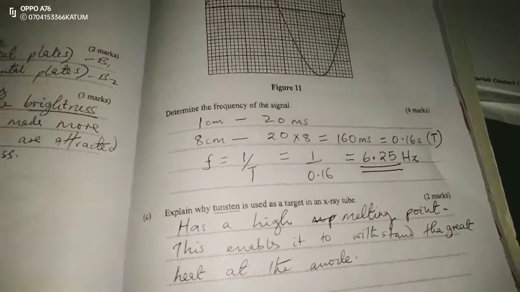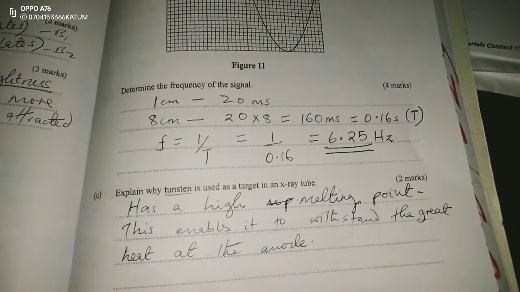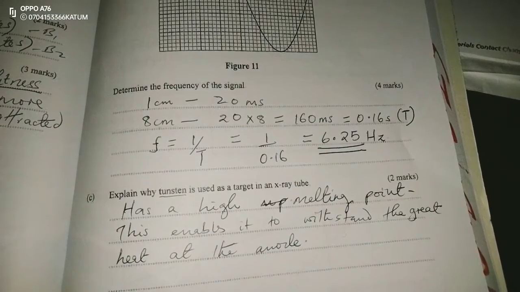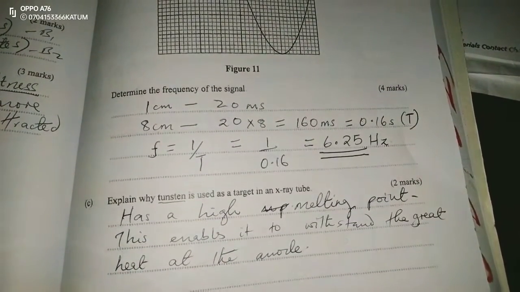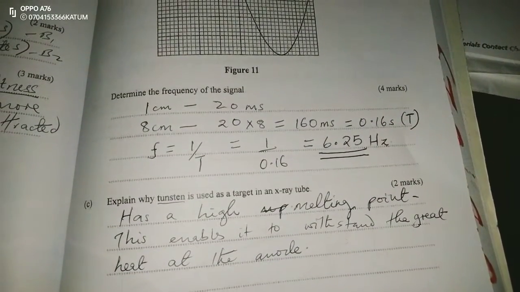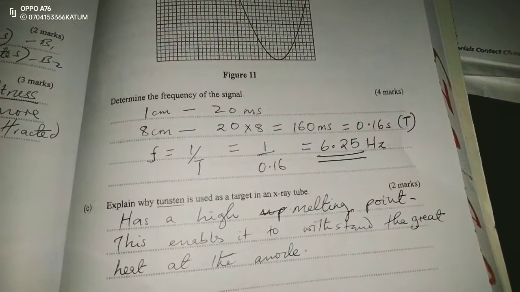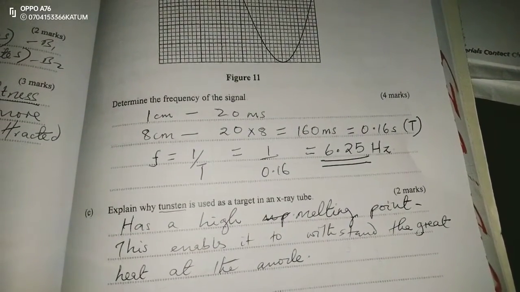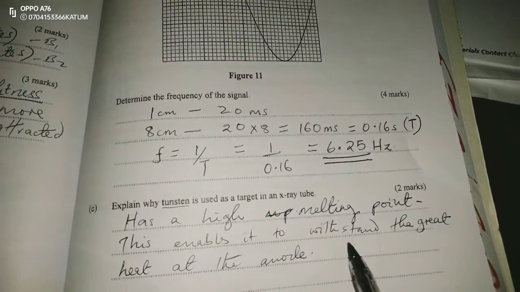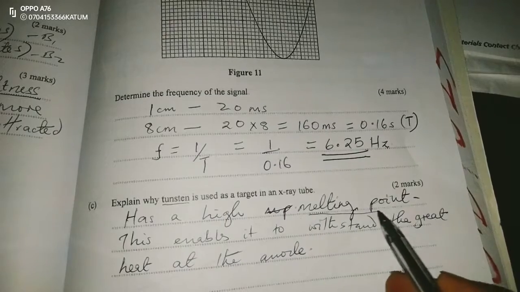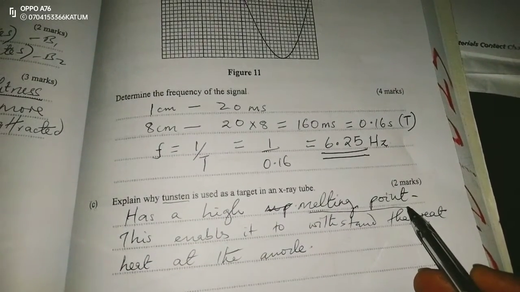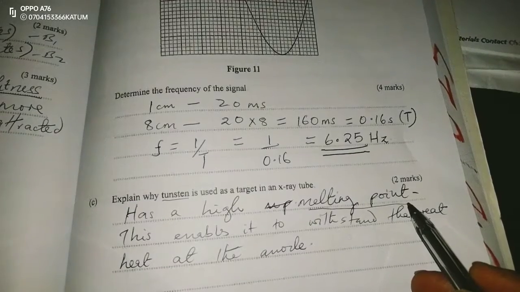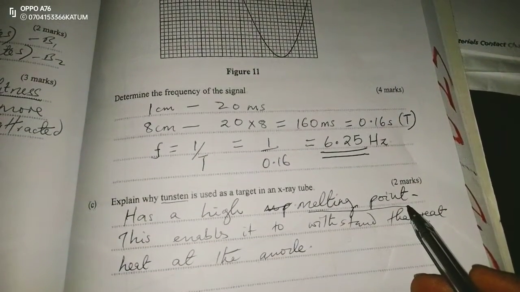We know very well that when the beam of fast moving electrons, which have a lot of energy, is accelerated towards the anode, once they reach the anode, almost 99.5% of the energy becomes heat energy, and a very small percentage, approximately 0.5% of the energy, becomes X-rays. Therefore, the great heat energy produced at the anode should be withstood, because if a material having a lower melting point is used, it would melt due to the high temperatures. So to avoid the melting of the target, we use a material with a high melting point to withstand the heat, and that is tungsten.